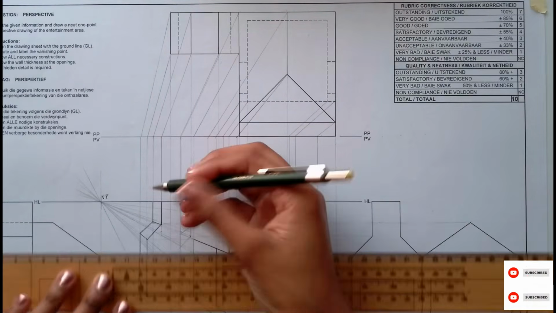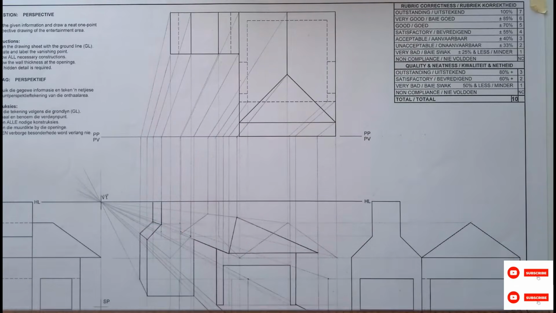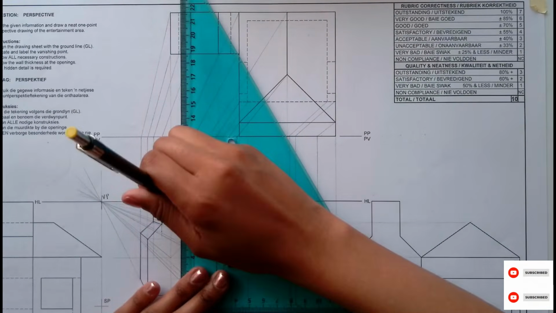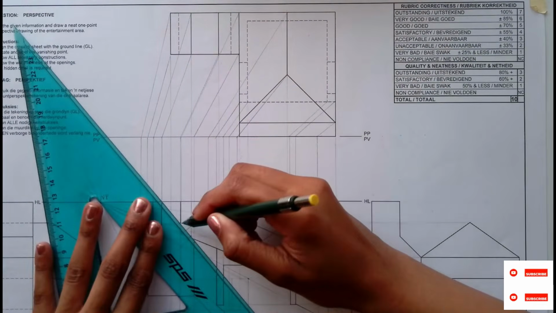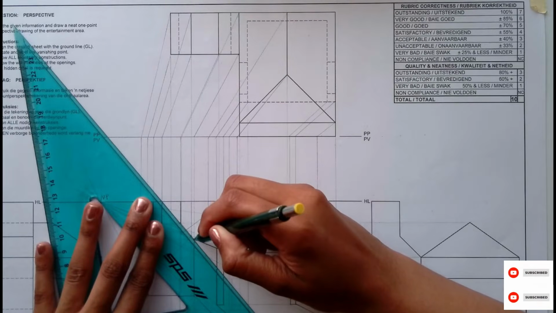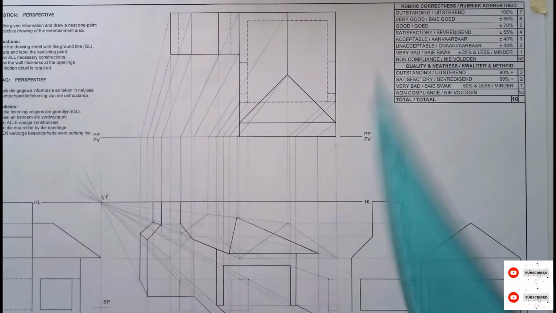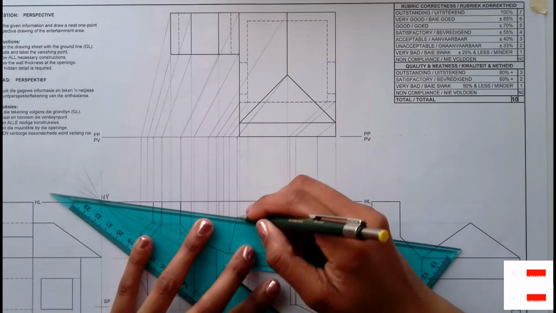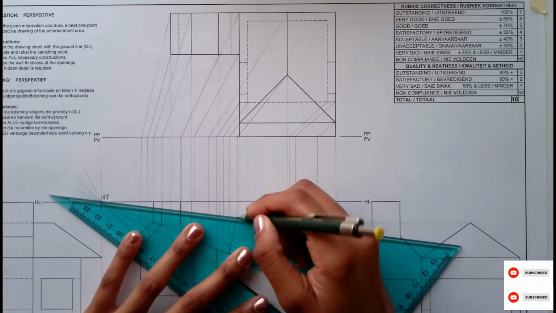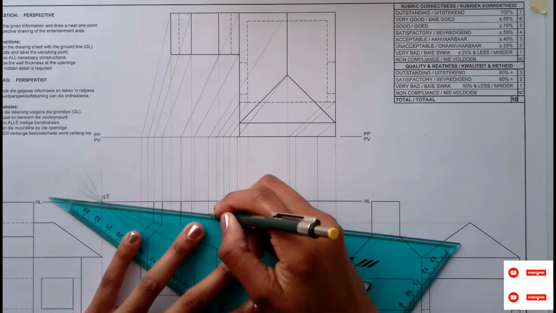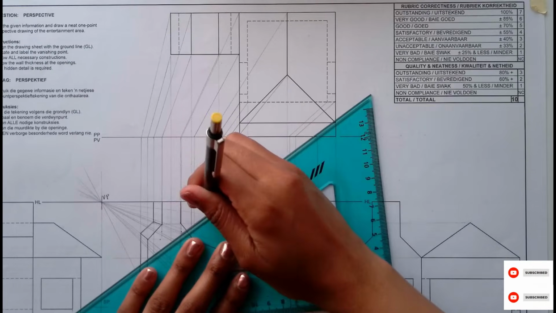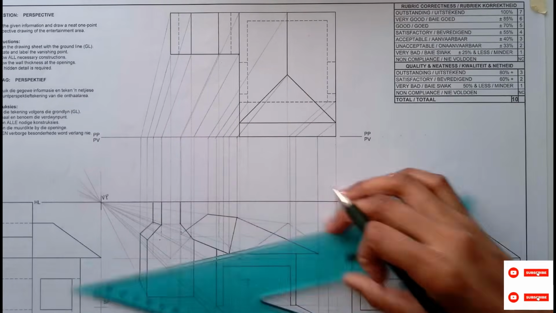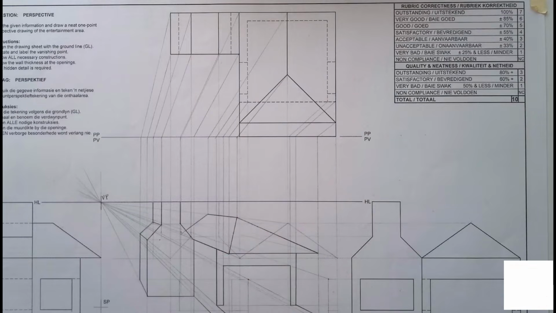So this is it. Just need to transfer these two points to the side, which is until here. Then I join it to this part, and then my roof can now be outlined fully. Because now only this little piece is hidden. So we outline until here.